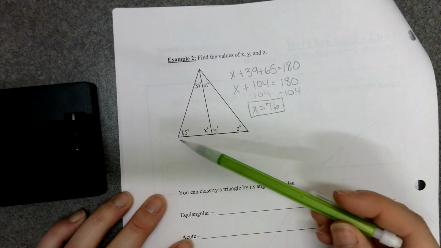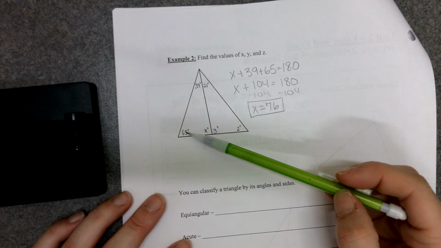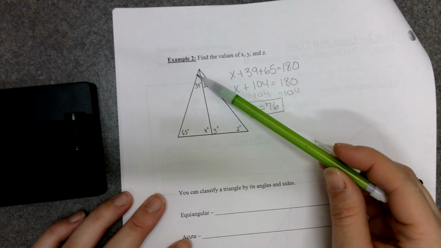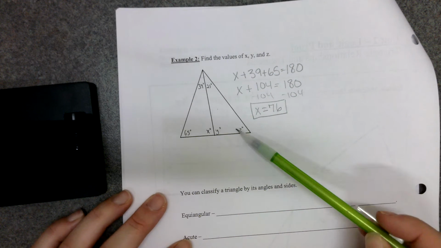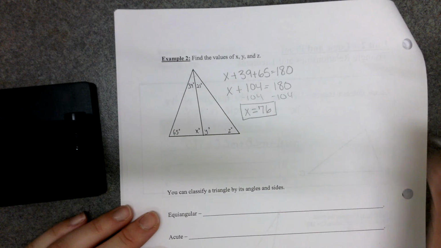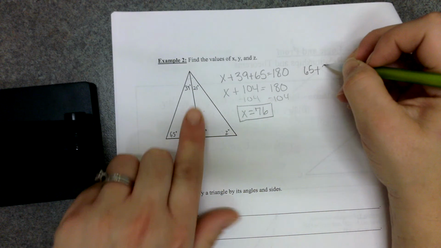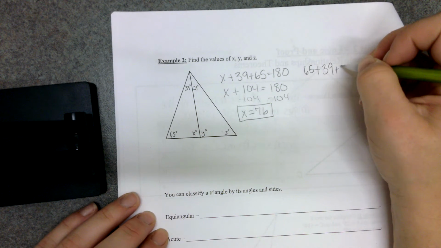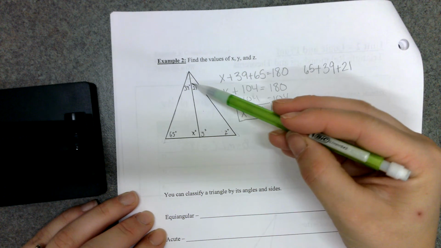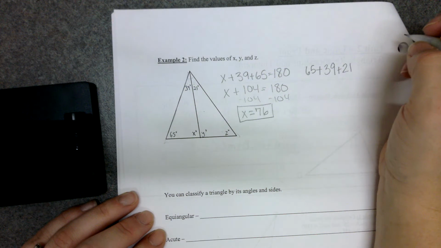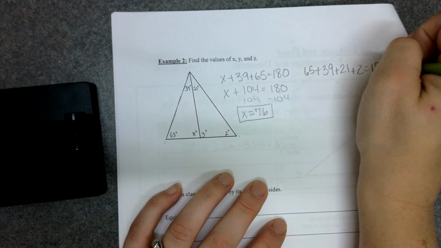But when you look at the big triangle, you can see that you could do 65, and then this whole angle would be 39 plus 21 plus z would equal 180. So if we set that up, it would be 65 plus 39 plus 21, because we're talking about the whole big triangle here. So you'd have to add those together, and then you would plus z equals 180.